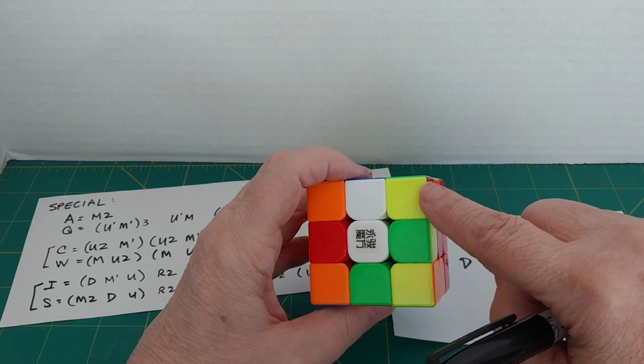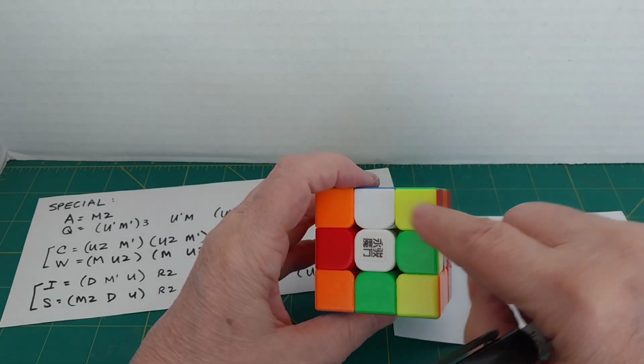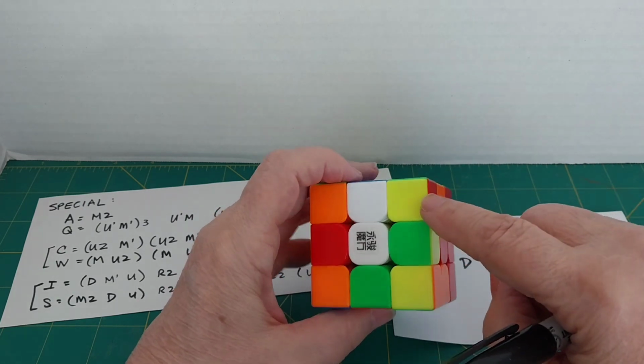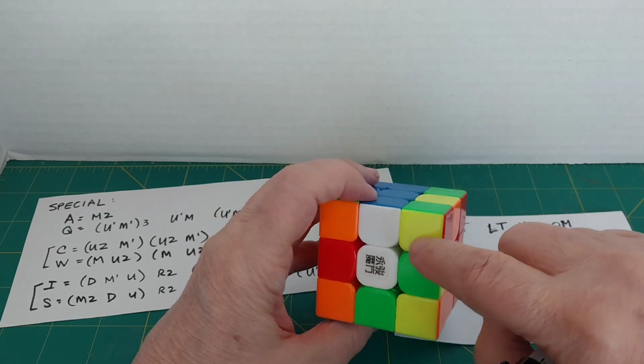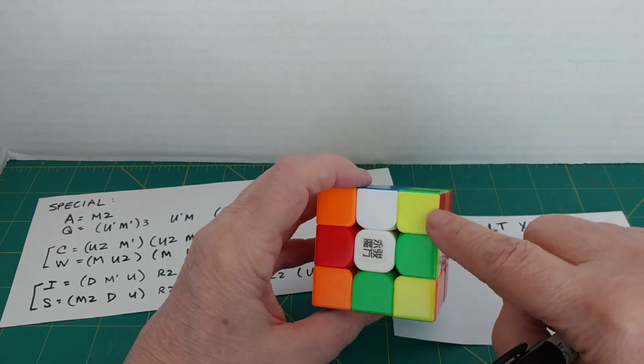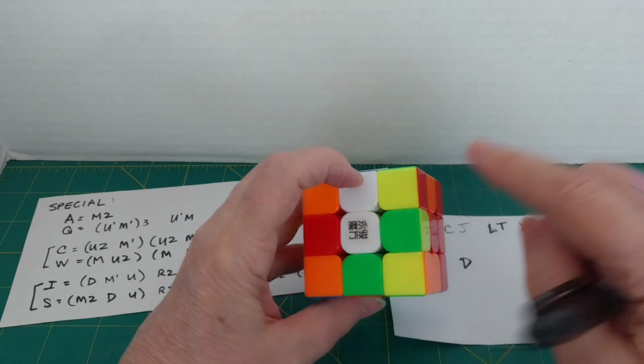Much like on the 2x2, if you finish a chain because you're at the buffer piece, you just start another chain, and all you have to do is start and end on the same piece, not the same side necessarily, but the same piece. So we'll start with B because that's an easy one to do.